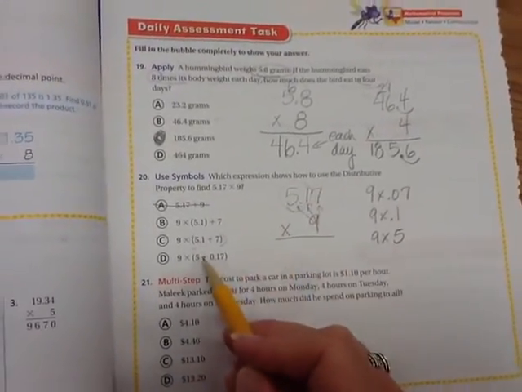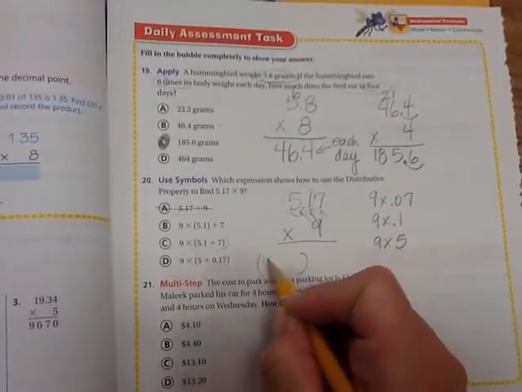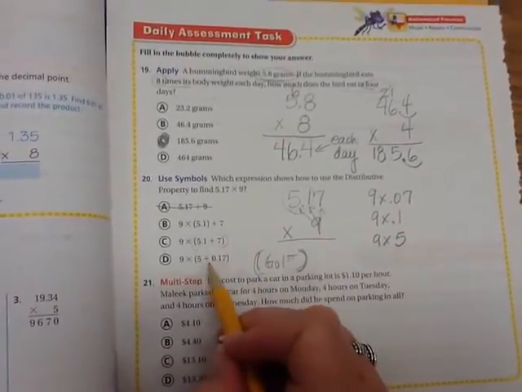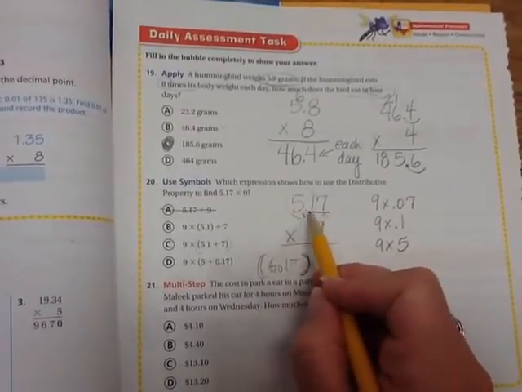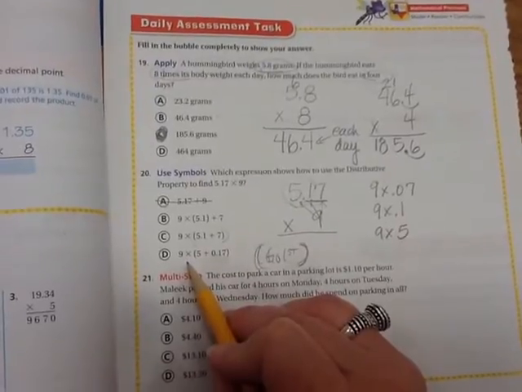No. Because again, your parentheses you must do first. Parentheses go first. So am I adding 5 wholes plus 17 hundredths? Do I have 5 wholes and 17 hundredths? Yes, I do. And then am I multiplying that by 9? Yes, I am.